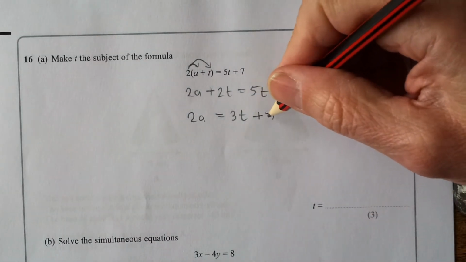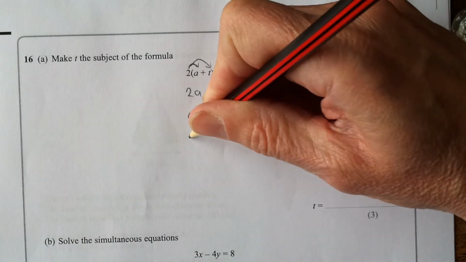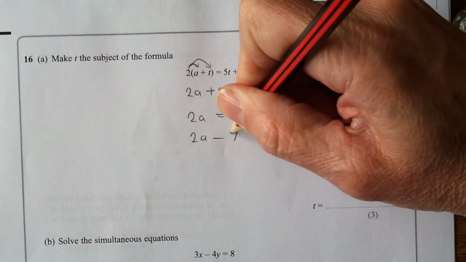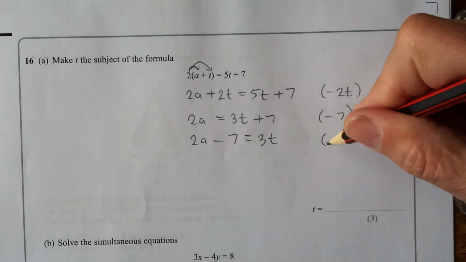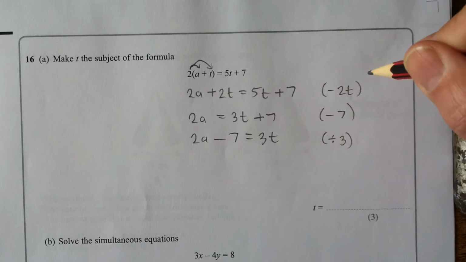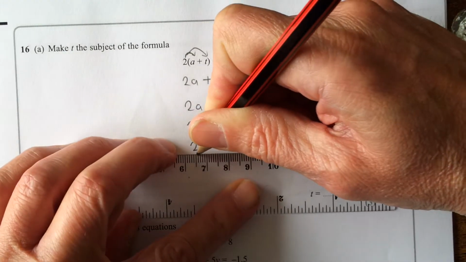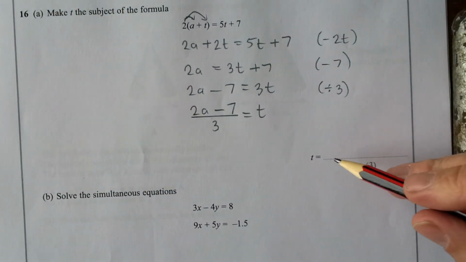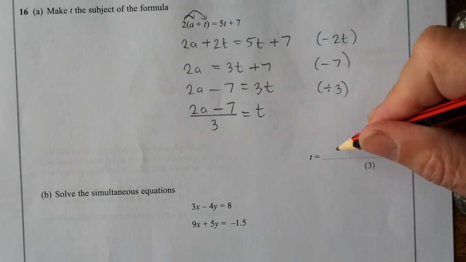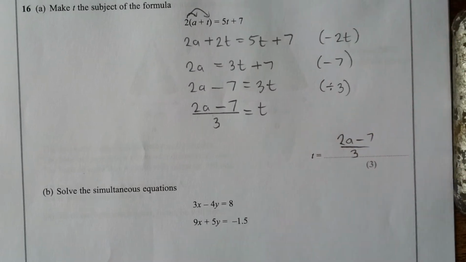Now we need to take the 7 to the other side of the equal sign, so subtract 7. So we get 2a, take away 7, equals 3t. Now we need to get rid of the 3. It's 3 times t, so to move that, we'll divide by 3, because it's the inverse of multiply. So we get 2a minus 7 over 3 equals t. And that is the answer, but it's got the answer space here, so I'll write it with t at the start. T equals 2a minus 7 over 3. And that's part A done.